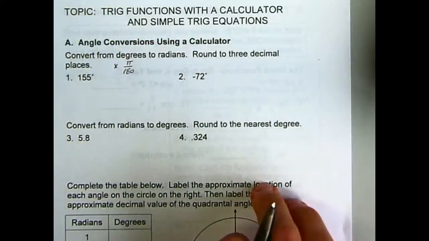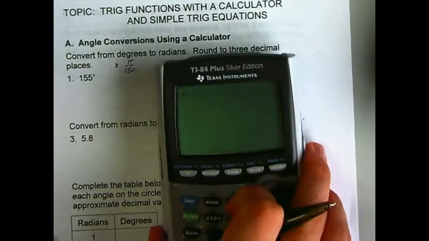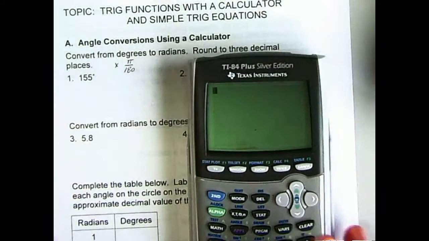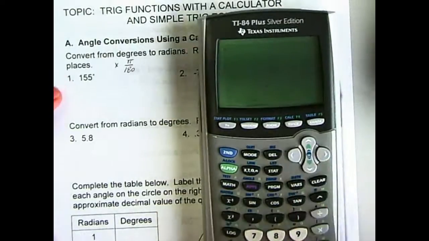Okay, so before we were looking at leaving those with pi in our answer. So the only difference now is that when we get our calculator out here, we can put that in a decimal. We're going to show that as a decimal.